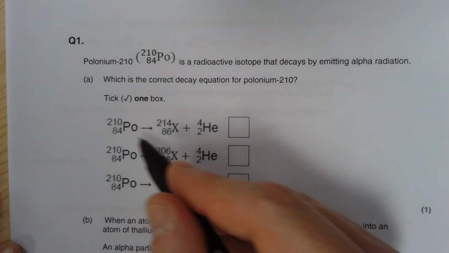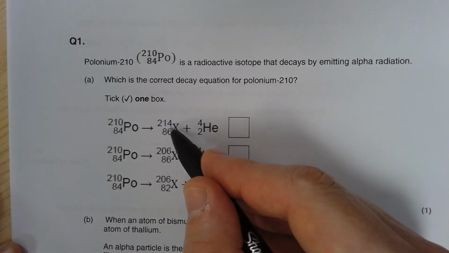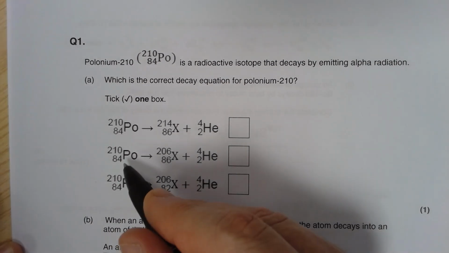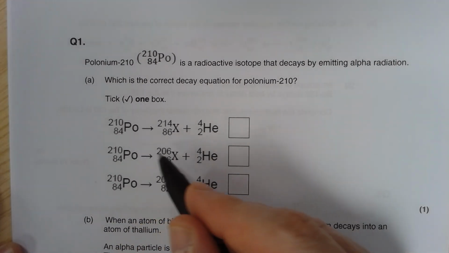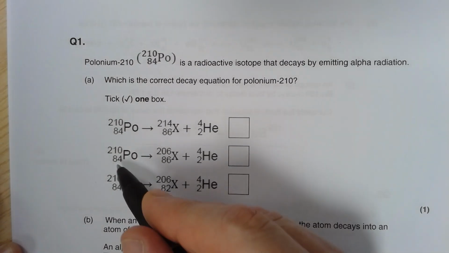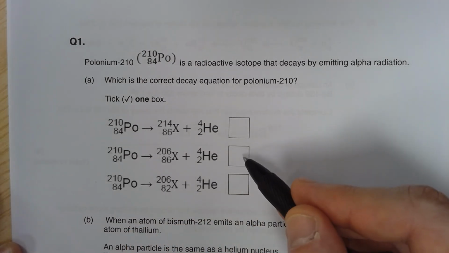So if we have a look at this first equation, we can see the mass of polonium is 210, but it goes up to 214, so it cannot be equation number 1. In equation number 2, we can see the mass does indeed go down by 4 to 206, but the atomic number goes up by 2, so it cannot be equation number 2.